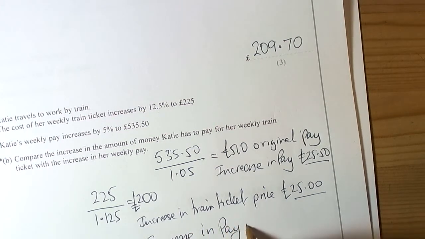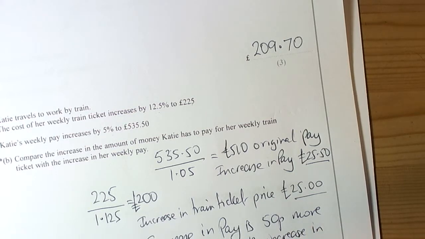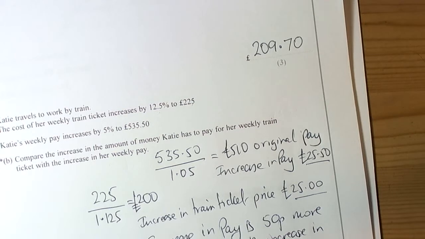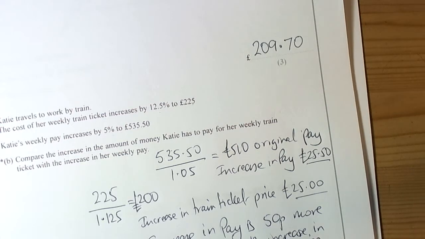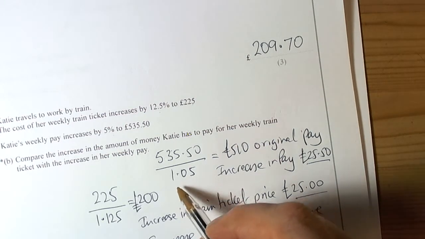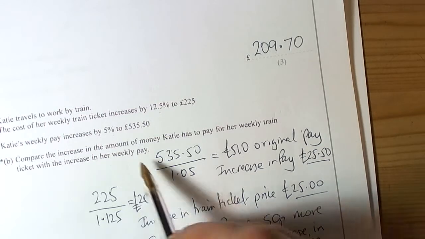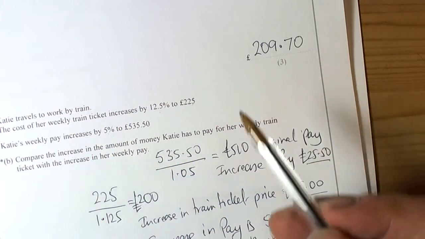Increase in pay is 50p more than the increase in the train ticket price. Not a lot, but that's the way life is. Okay, so that's reverse percentages, and again remember why we worked out 1.05, because a 5% increase means we've gone to 1.05 and so on.